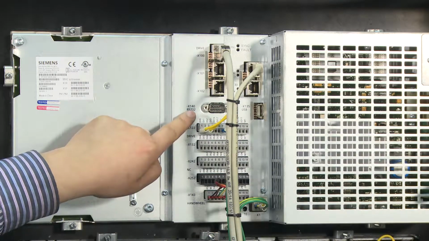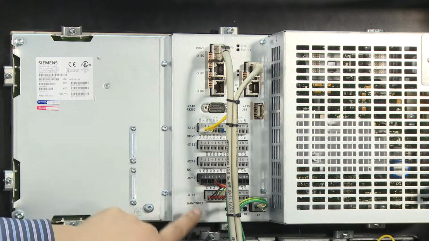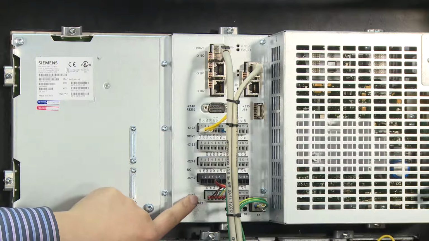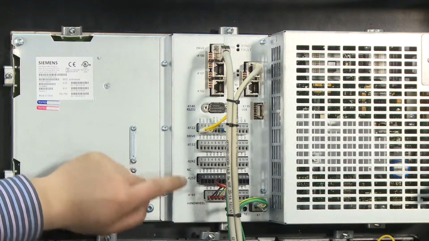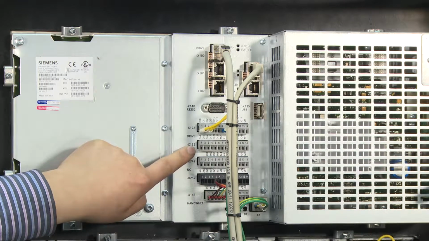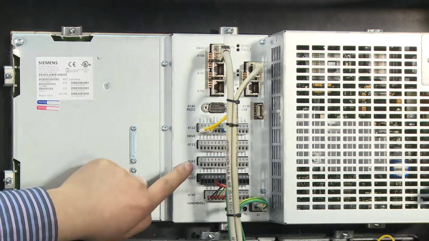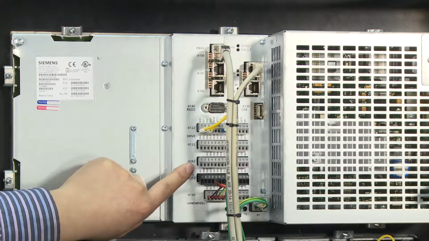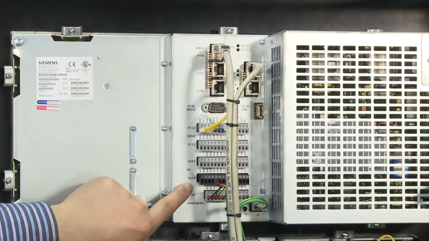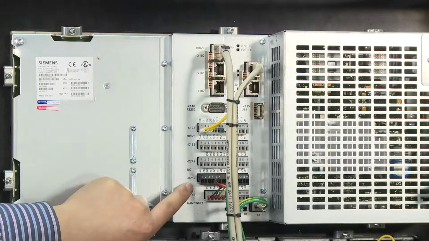X140 is the RS232 interface. X143 is the handwheel interface. X132 is a digital high-speed input-output interface. X242 is a digital high-speed input-output interface. X252 is a digital high-speed input and output interface.